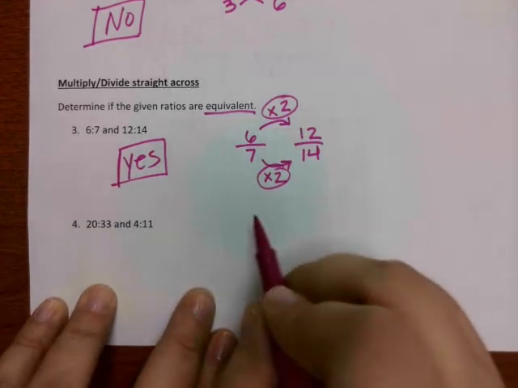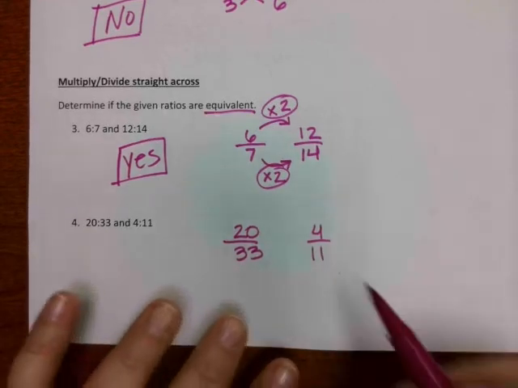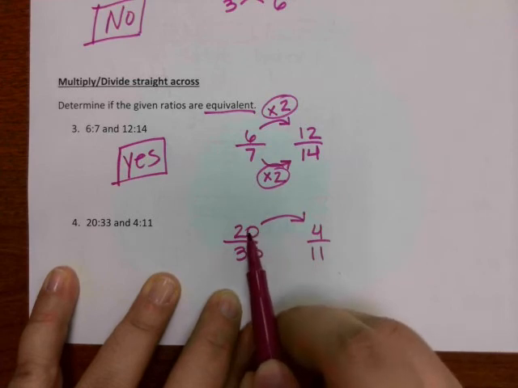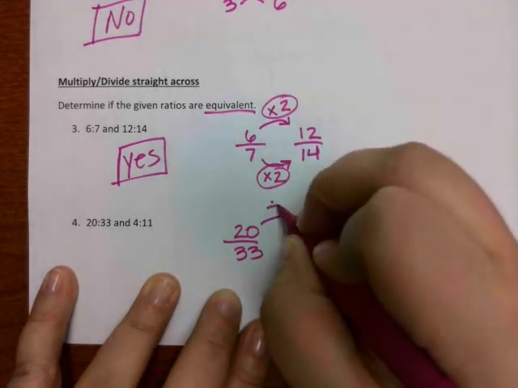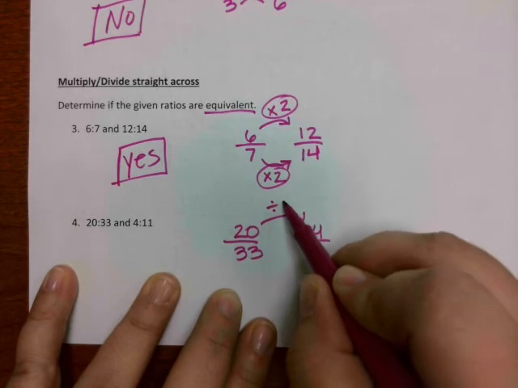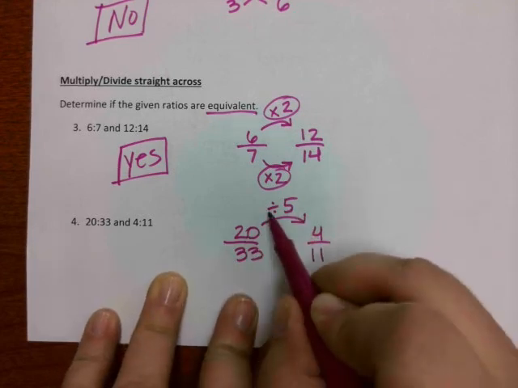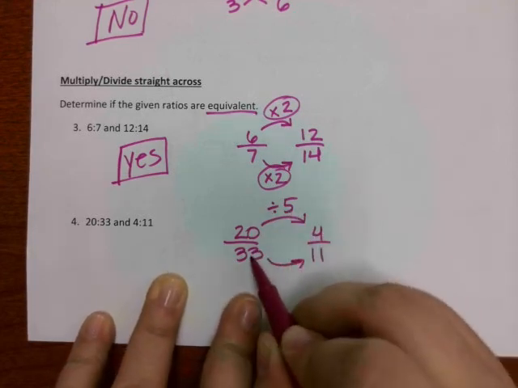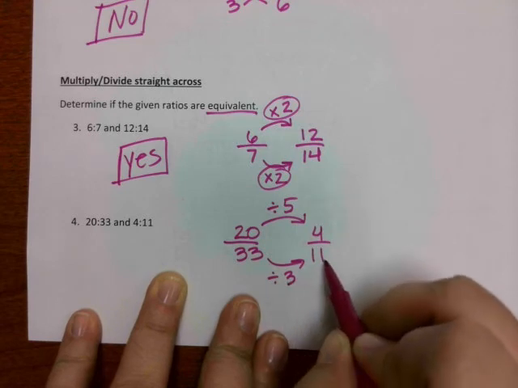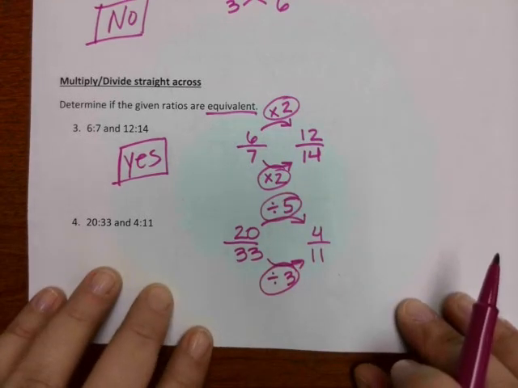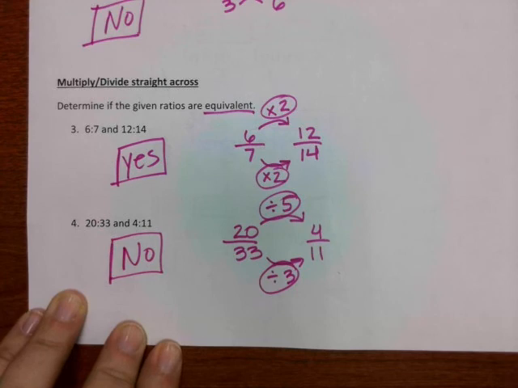All right, the last one is 20 over 33 and 4 over 11. Again, we're finding that relationship going across, but notice now that my number got smaller. It went from 20 down to 4, so I'm not multiplying, because multiplying makes it get bigger. We are dividing here, and I know that 20 divided by 5 is 4, or vice versa, 4 times 5 is 20. Down here, 33, and I want to get to 11. 33 divided by 3 is 11. Because these two numbers are not the same, these two ratios are not equivalent. You would have to divide by the same number for the numerator and denominator.